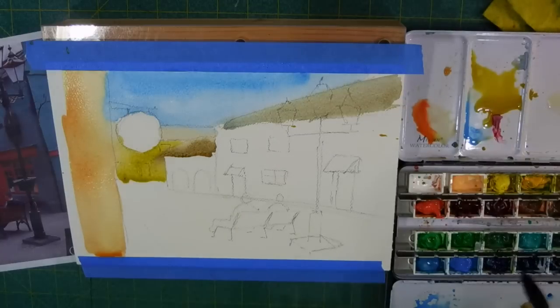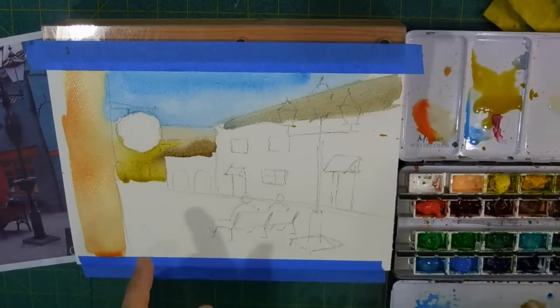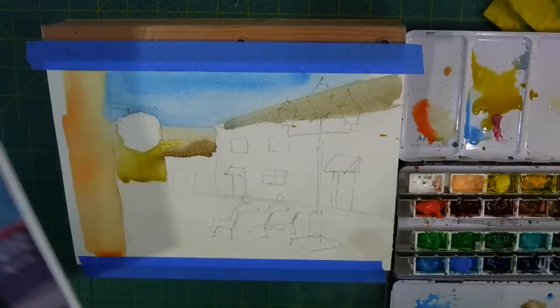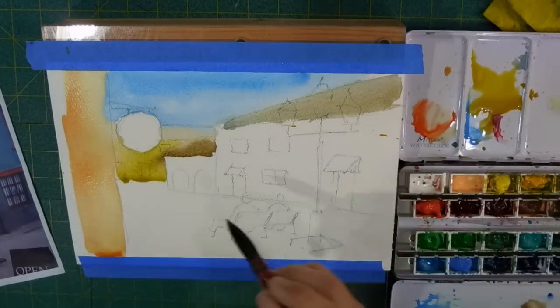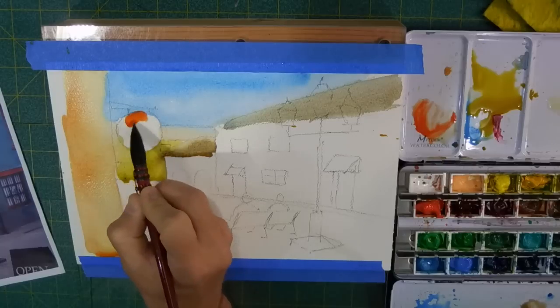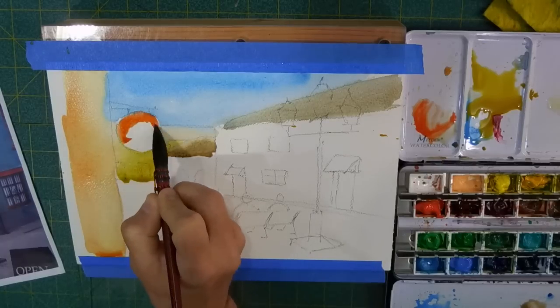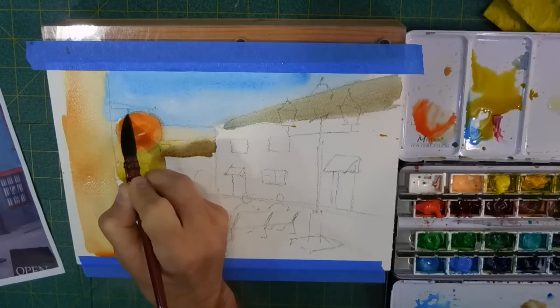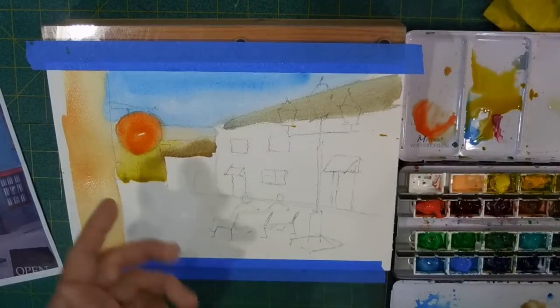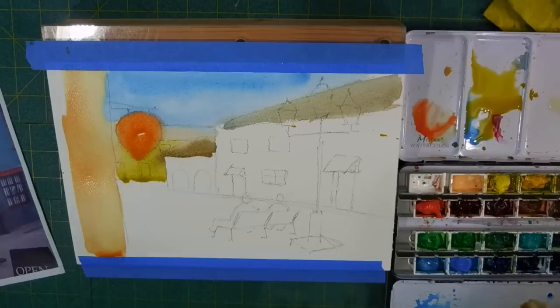I don't know what color to make this sign. I'm thinking about that. I think maybe I'm going to take a cue from here and make it similar to the color of the shop that it's hanging on. Let me try that. There's our sign. That's somewhat round.